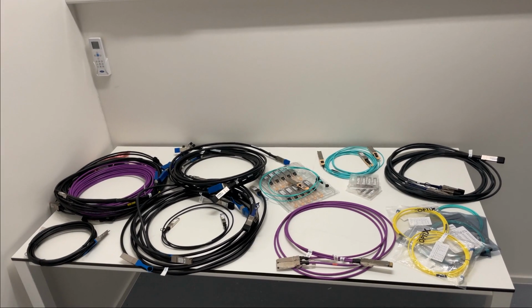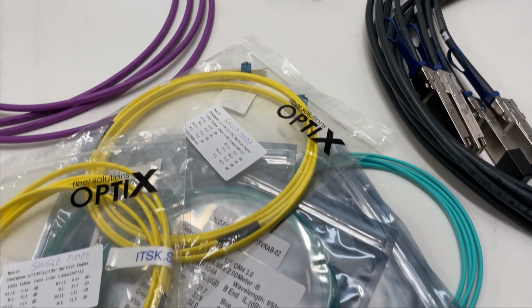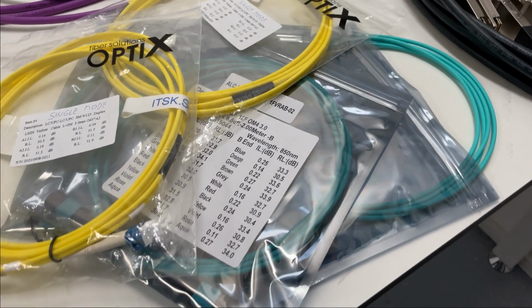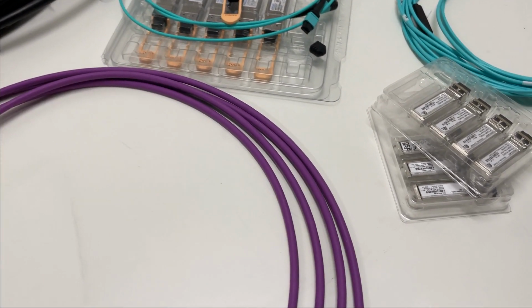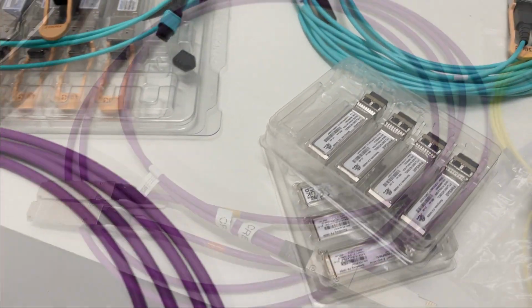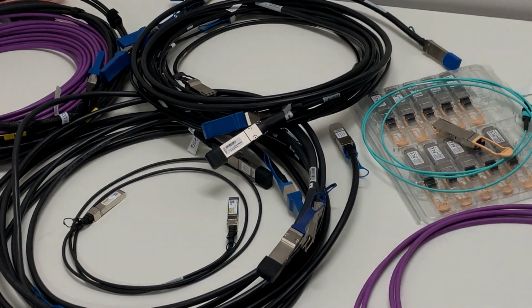There are multiple cable vendors and multiple cable types out there. Each one comes with its own pros and cons, and we are continuously testing many of them. These are samples of optical transceivers, active optical cables, active electrical cables, and direct attached copper cables.